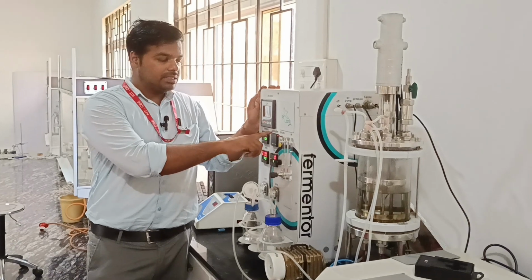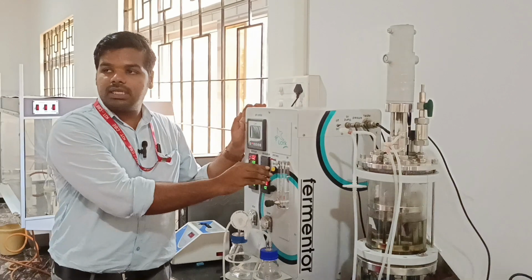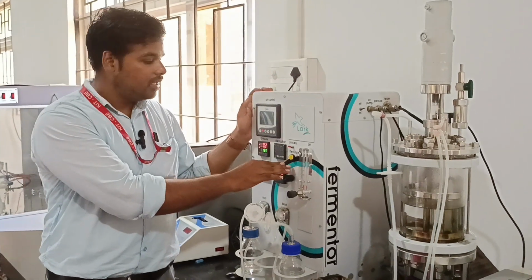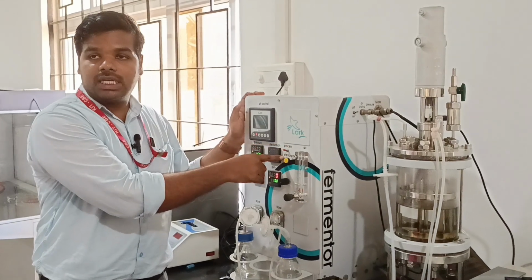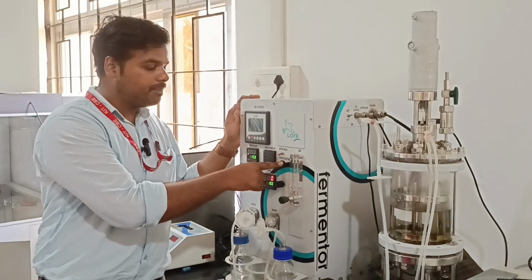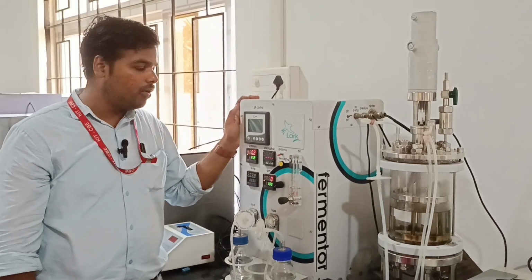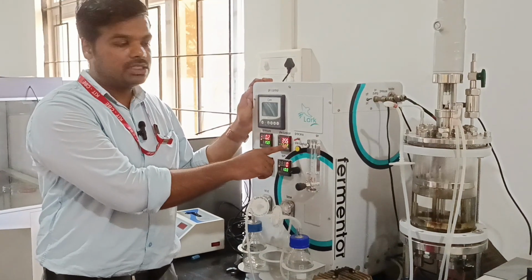See the sterilization panel in the control panel. So this is the control panel. We can control the sterilization here. There is a knob for controlling the process of sterilization. So we need to switch on the sterilization and press this button. The sterilization will now be on. You can see the current temperature, like 35.6 degrees Celsius.